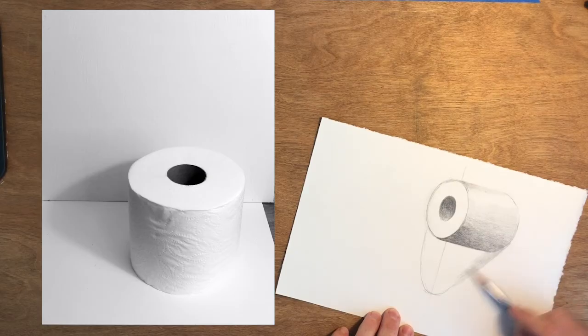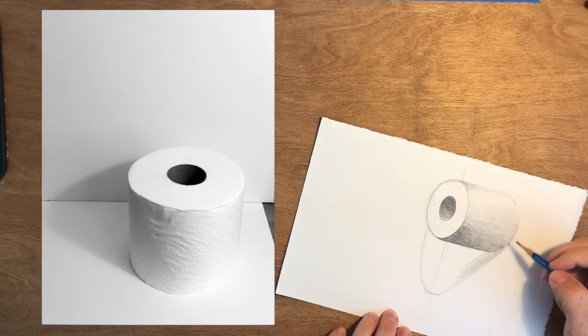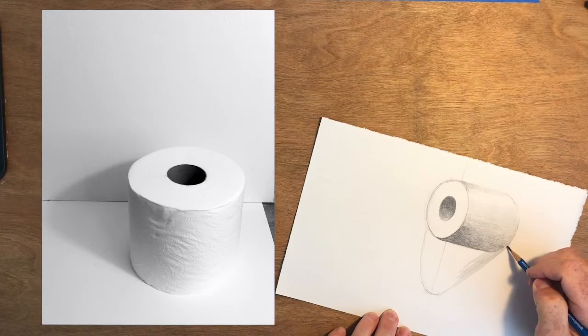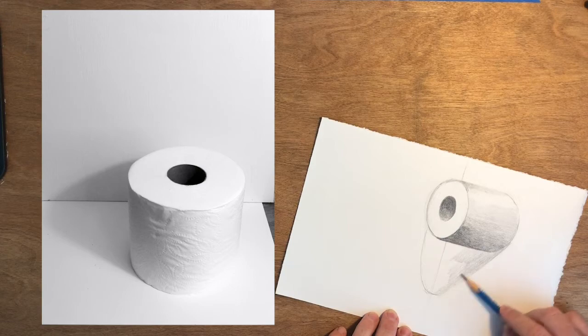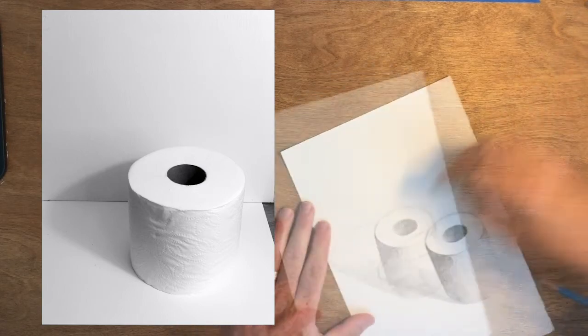I'm trying to put my marks down kind of in the direction the light's going. Not that I really want to see the marks in the end, but our eye can pick up on things like that pretty well, even if they're real subtle. Start to lighten it up and fuzz it out back here.